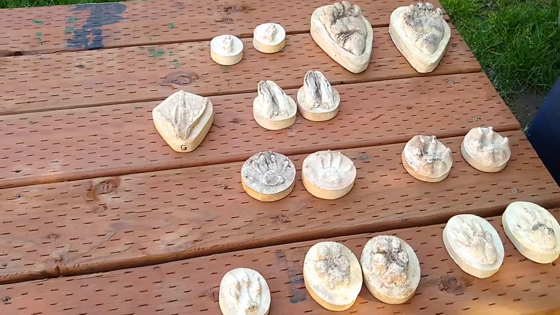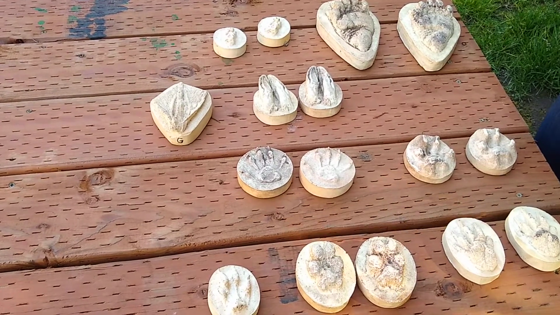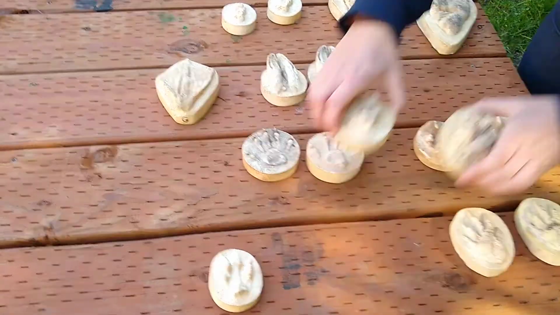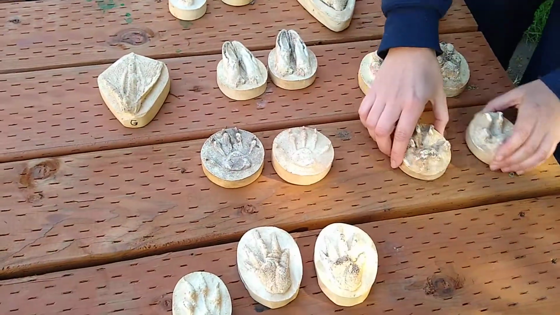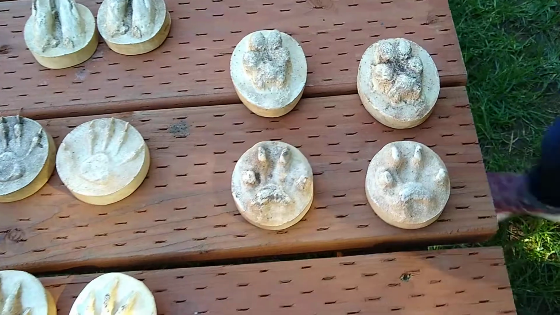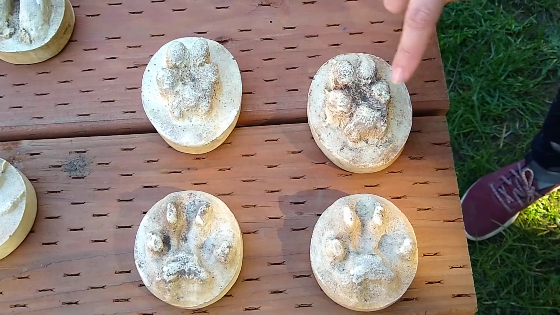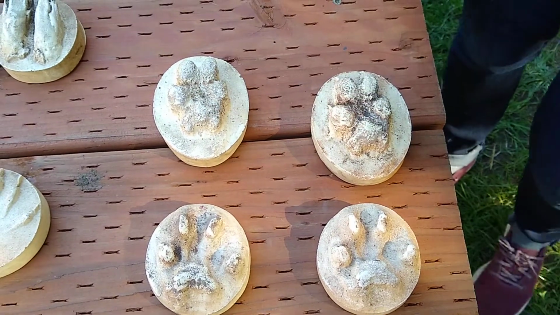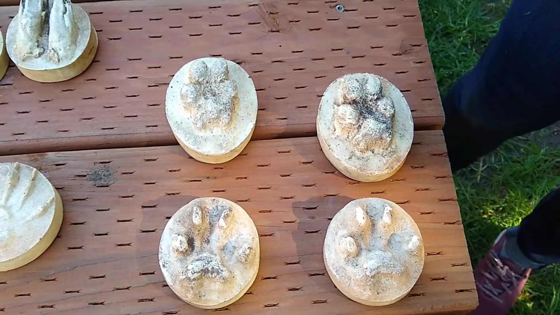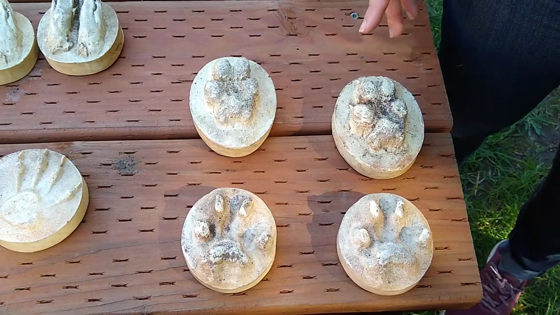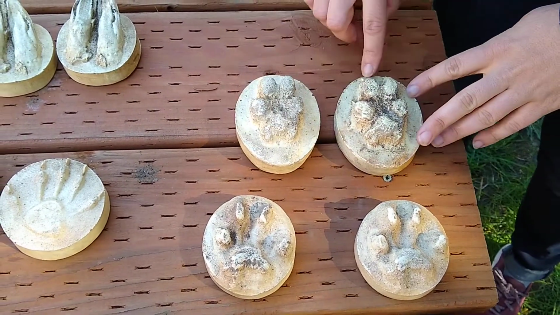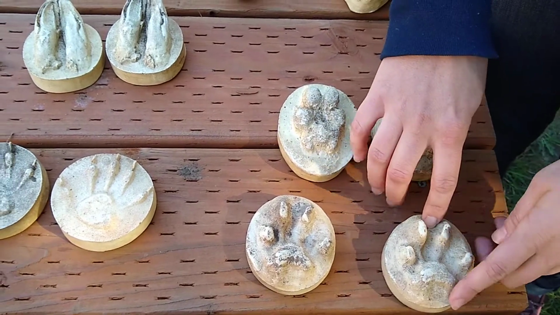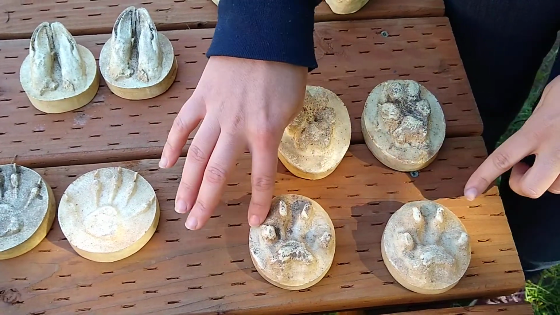Another thing to look for is whether or not they have those claws. These two sets look very similar. They all have 4 toes and a little pad in the center. Once again, this is canine and feline. That's the difference between dog and cat. And the way you can tell, this one's a dog because it has these claw marks that are showing, as opposed to the feline, the cat, which doesn't have these claw marks.